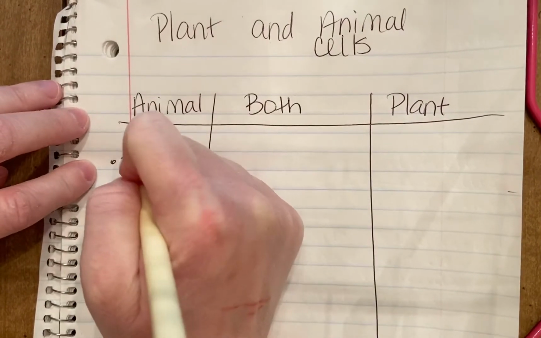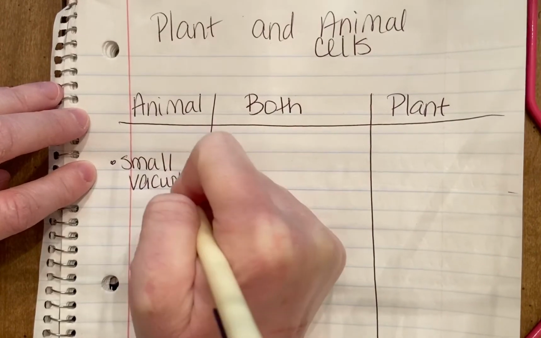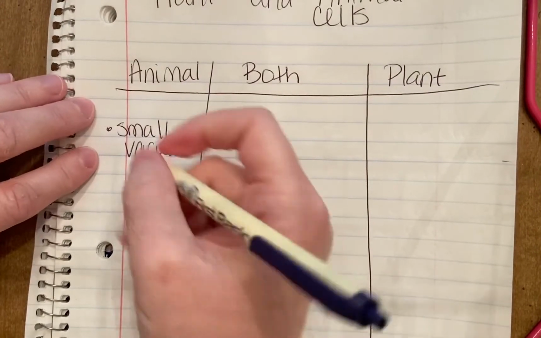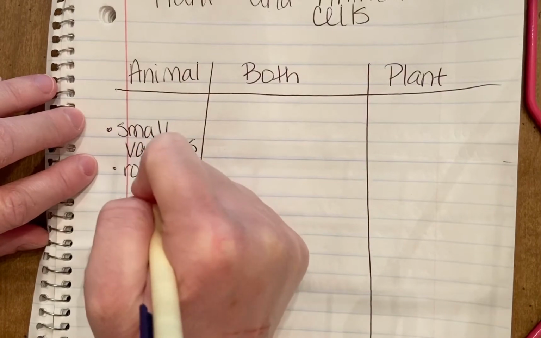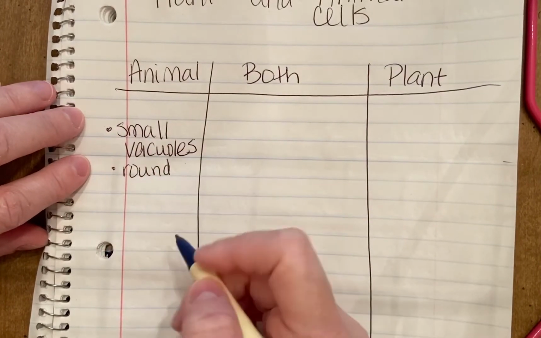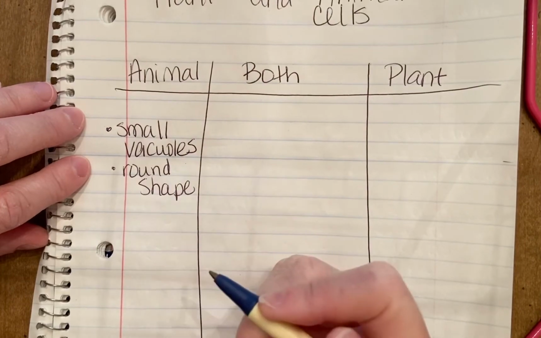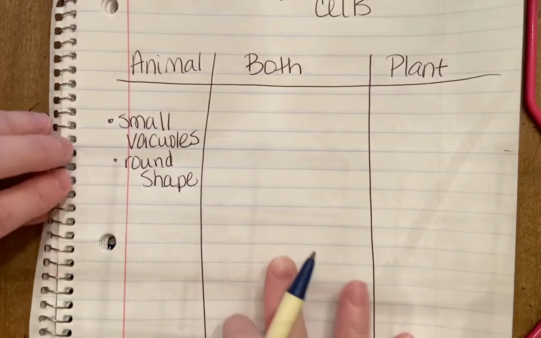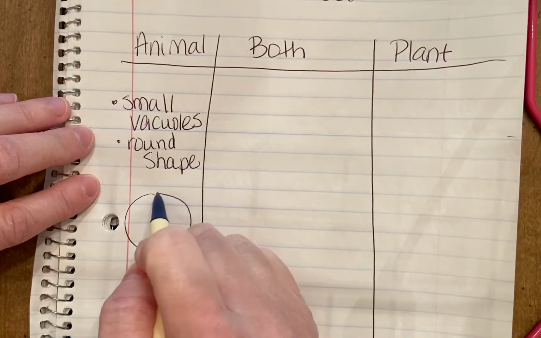Vacuoles are what store the food and water, and there are many vacuoles. Animal cells are round in shape. So when I think of an animal cell, it's going to be round.